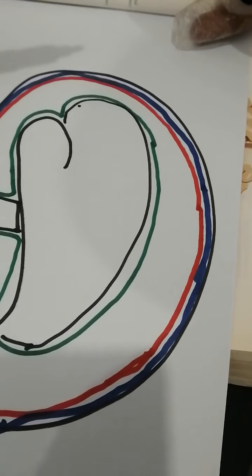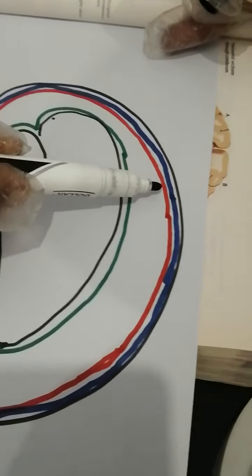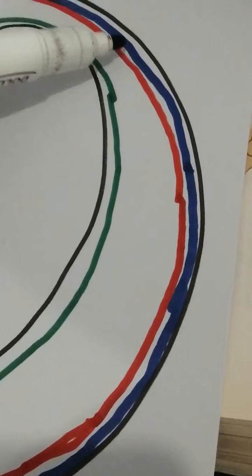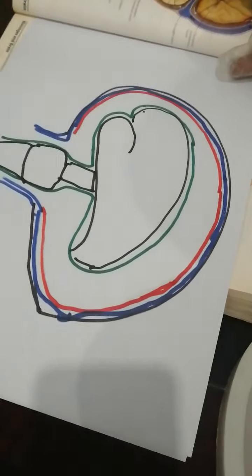In contact with it, this red one is the arachnoid mater that always remains supported by the thick dura mater. This is the arachnoid mater.